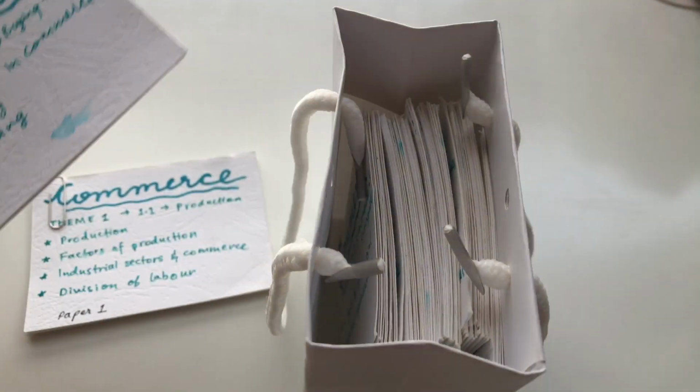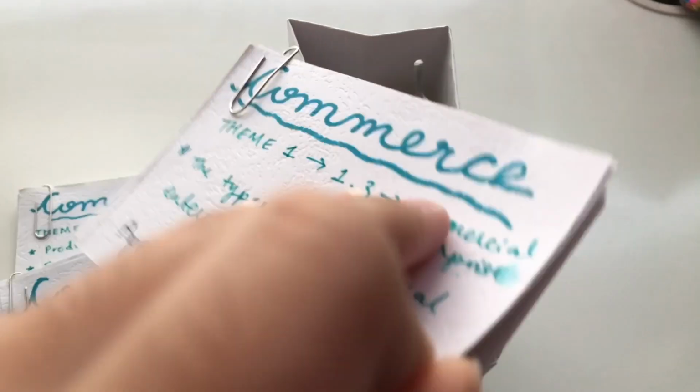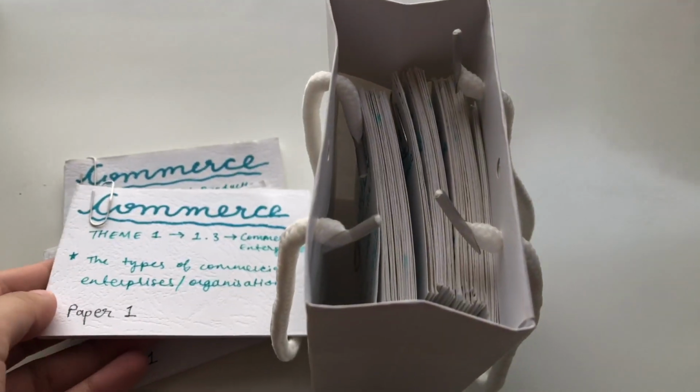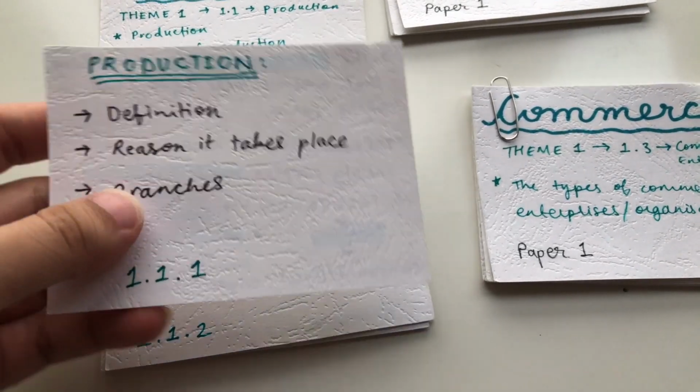Another thing, you can make flashcards online and on paper. I made all the flashcards for all of my subjects online actually, except the ones that you see before you, which are the commerce ones.